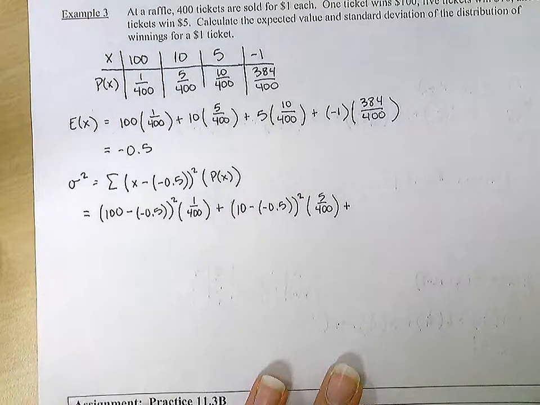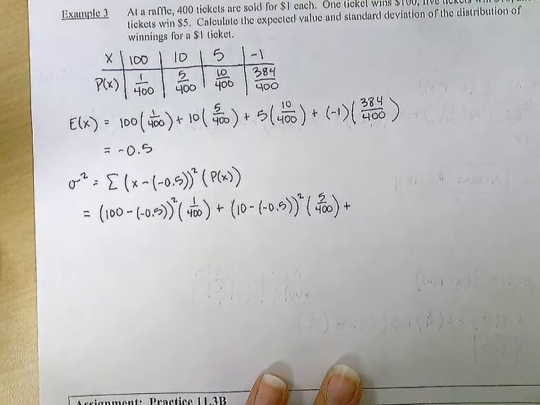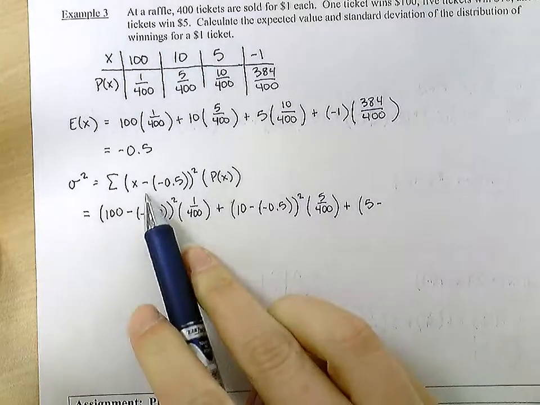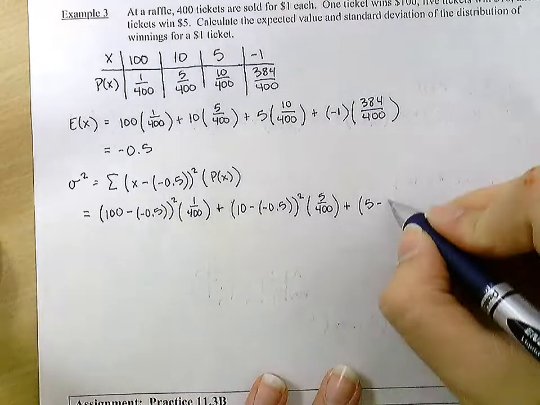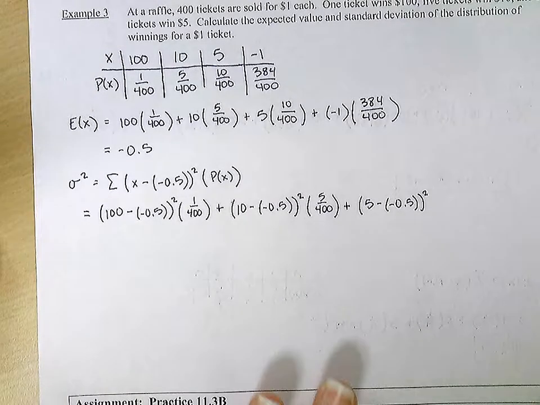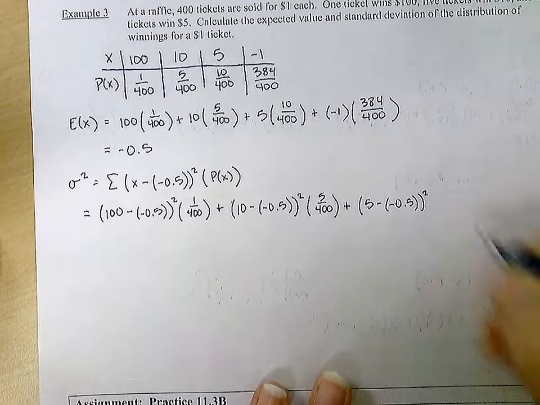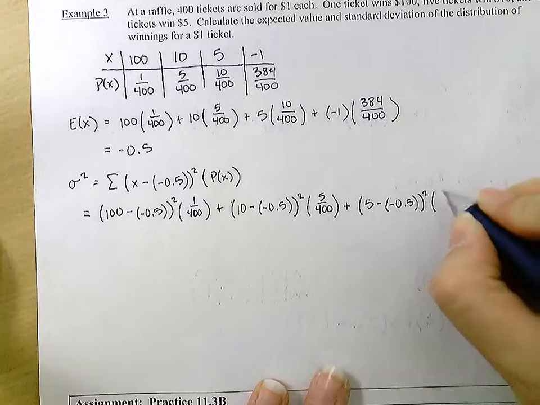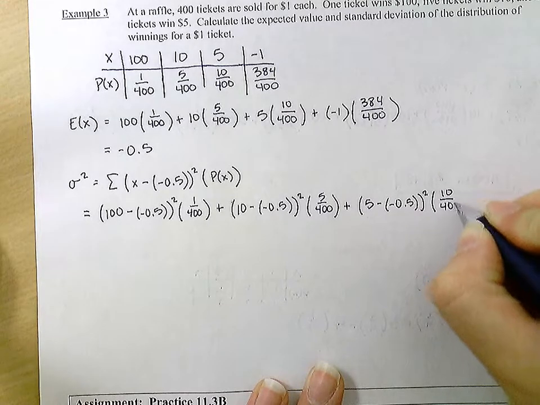Okay, plus our next x value is 5. Subtract our expected value, which was negative 0.5. That quantity squared. Then multiplied by the probability of winning $5, which was 10 out of 400.